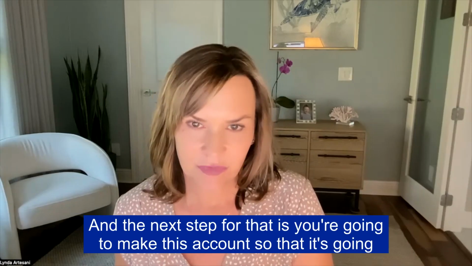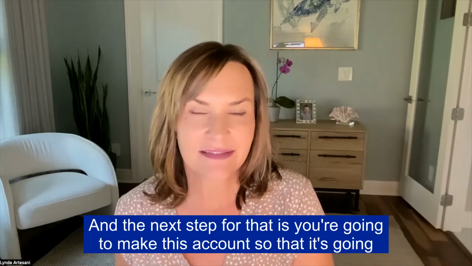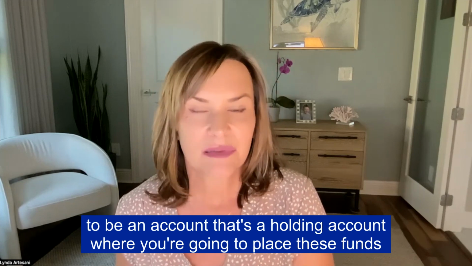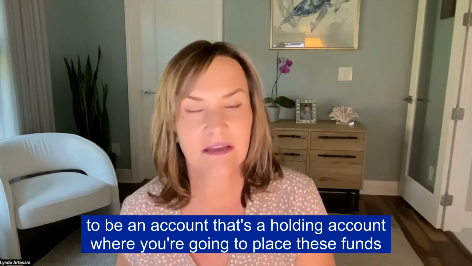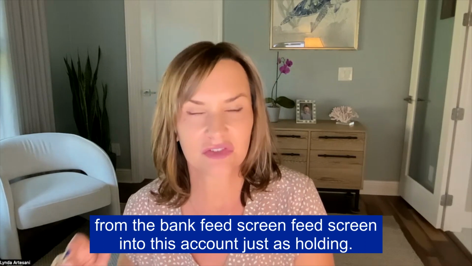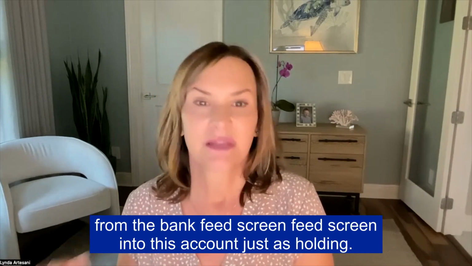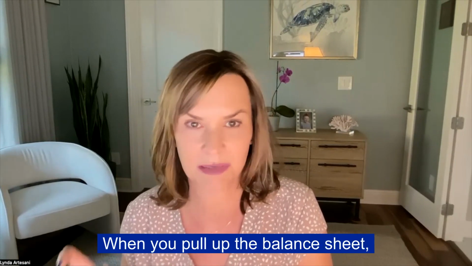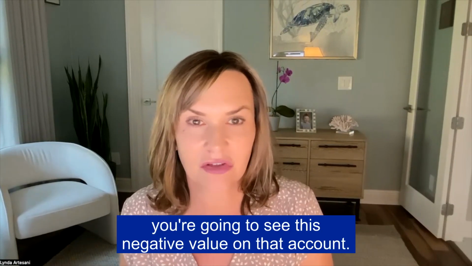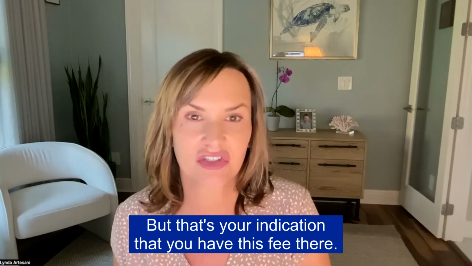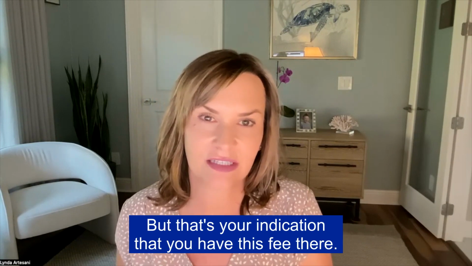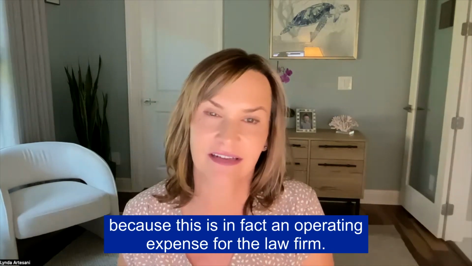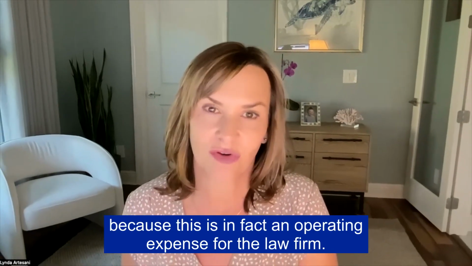The next step is that you're going to make this a holding account, where you're going to place these funds from the bank feed screen, just as holding. It's going to show as a negative when you pull up the balance sheet. You're going to see this negative value on that account, but that's your indication that you have this fee there. It needs to be reimbursed from operating, because this is in fact an operating expense for the law firm.